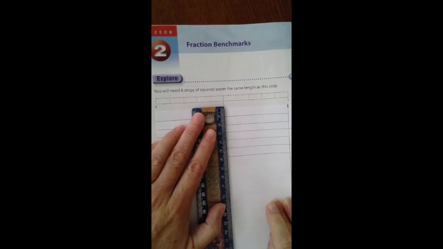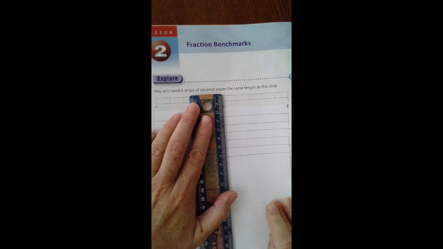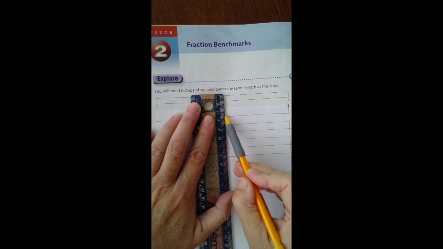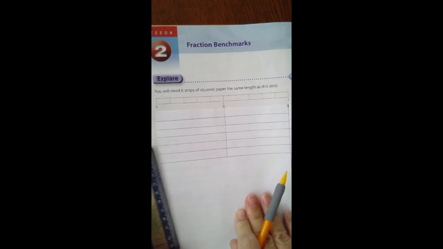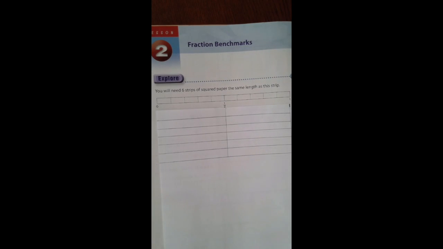I'm going to take that line and mark it halfway down my page, just like that. And then it makes it really easy to do that. And then what I'm going to do is start cutting these out. So I'm going to pause record, and then I'll show you my finished cut out strips.